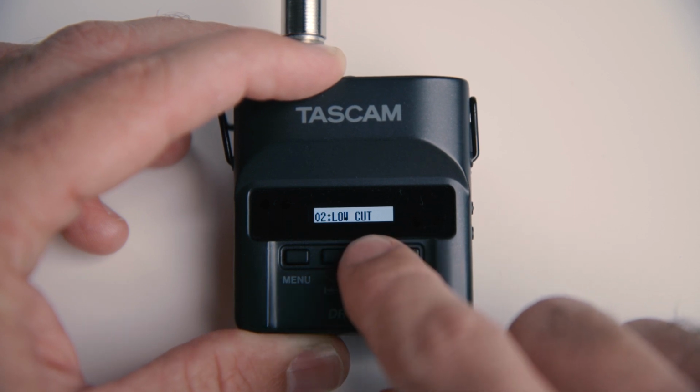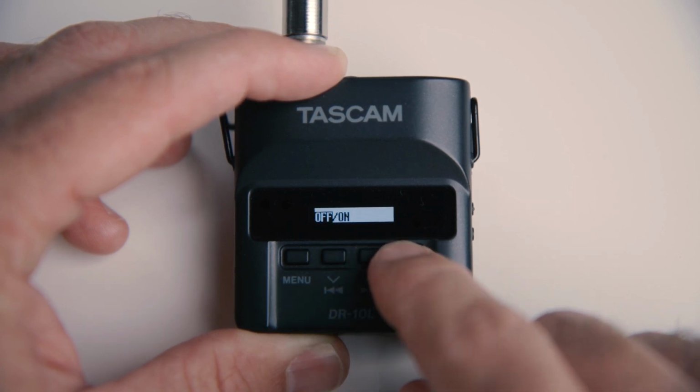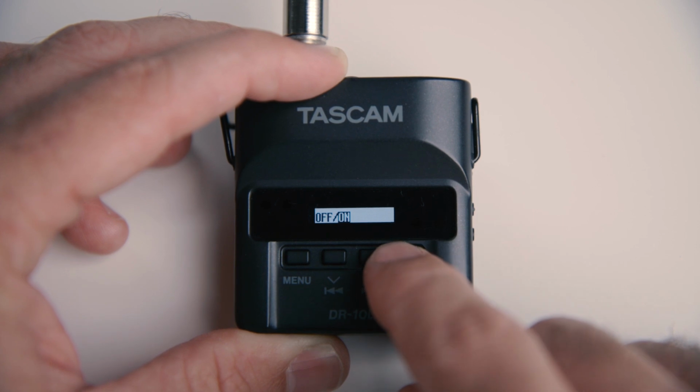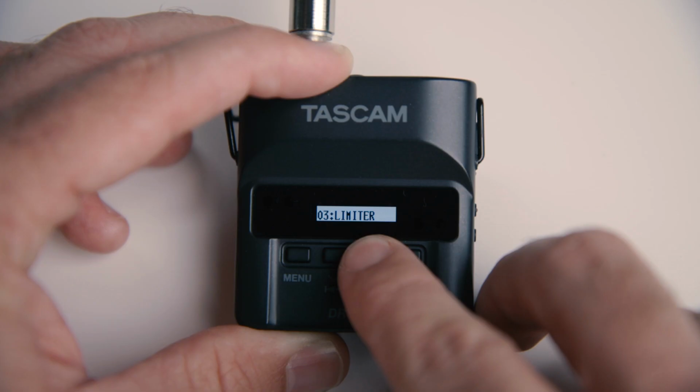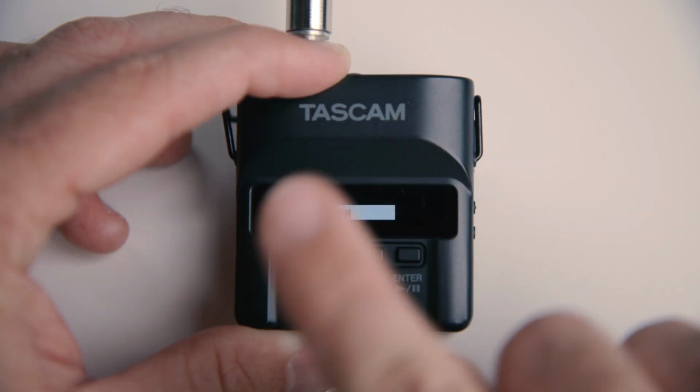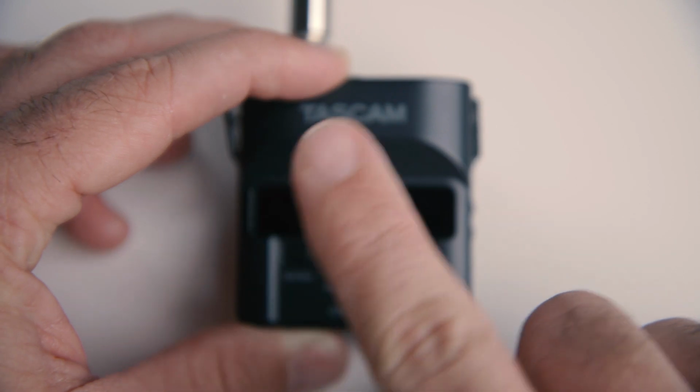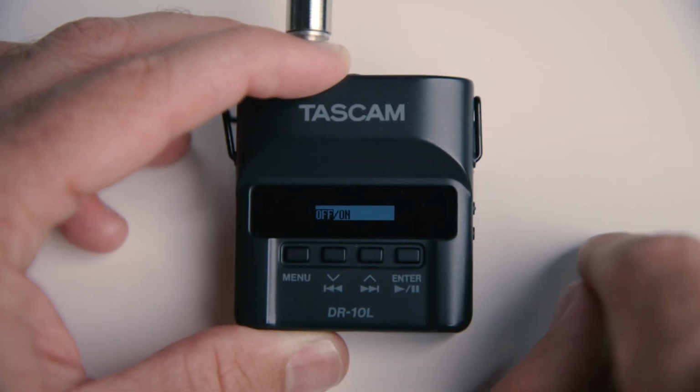Next, low cut filter, I always keep it off. After that, the limiter, I keep the limiter on at all times in case there's some peaking. Gentle peaking may get caught by this recorder and that limiter and pull it back a little so you don't get that clipping. But of course, if you really blow the thing out, it's not gonna be any good at all for you. Auto levels, obviously, I keep that off. I hate the way they sound. I don't think they're very intuitive. They're just bad on this recorder.